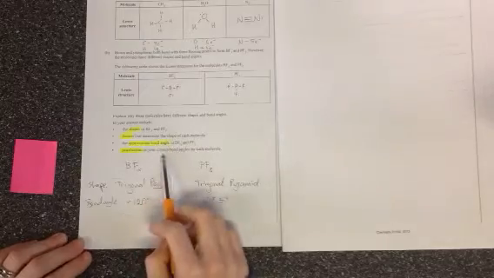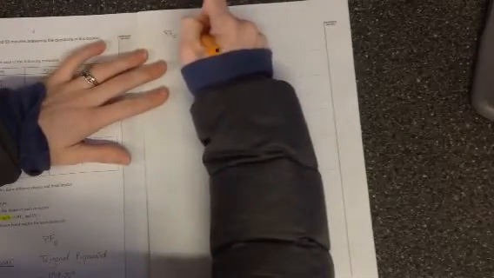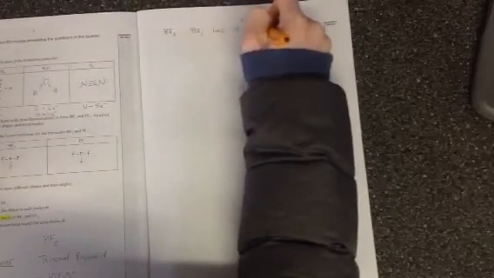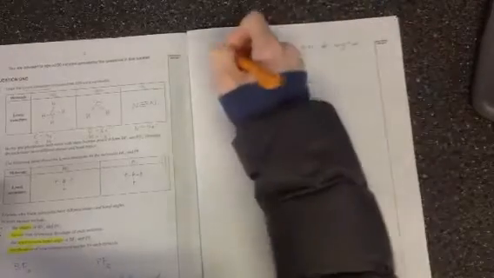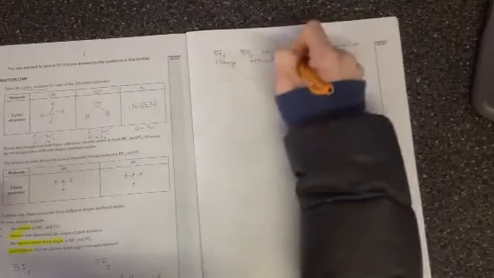Anything else we need to mention? So, justification. This can be part of my answer over here. So, let's do BF3 first. BF3 has 3 areas of negative charge. So, see here, 3 areas of negative charge around the central atom.